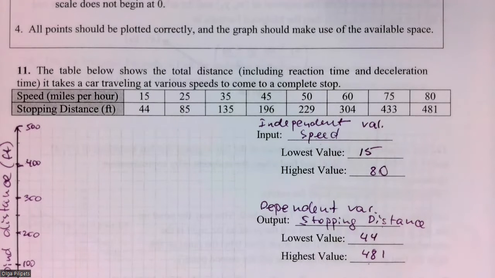What comes first? In this case, I think we will all agree that the stopping distance depends on the speed that we travel. We don't select our speed based on the stopping distance, right? So the stopping distance is determined by the speed.